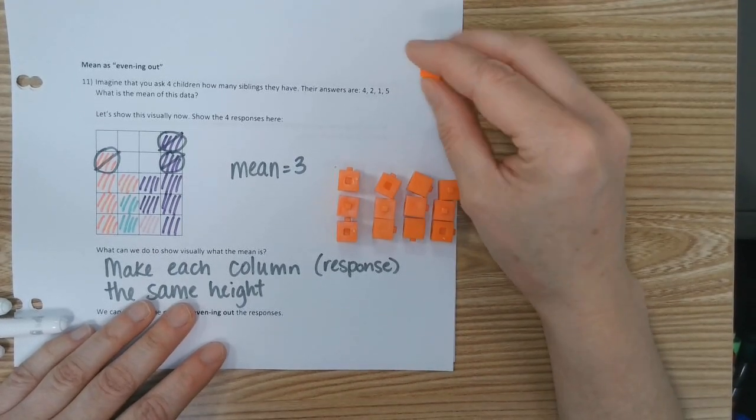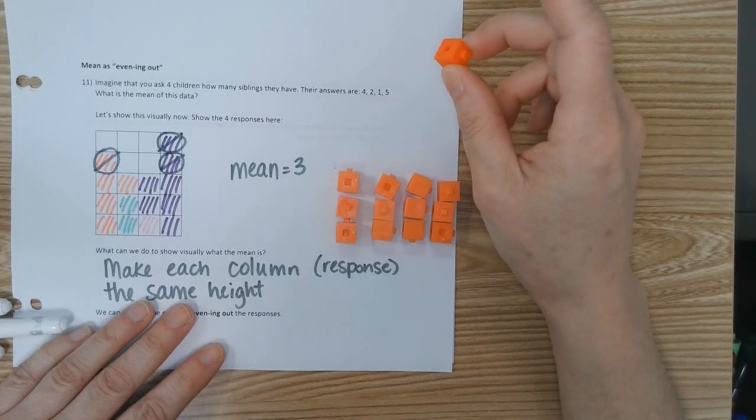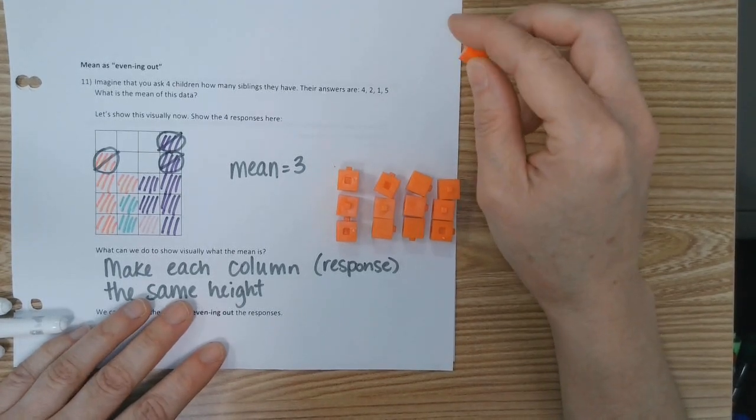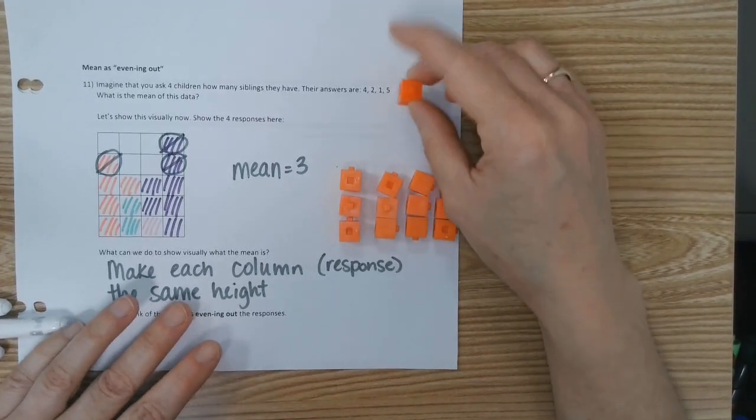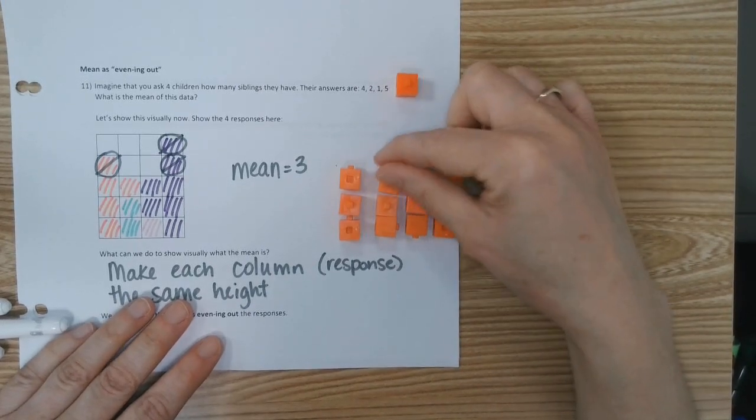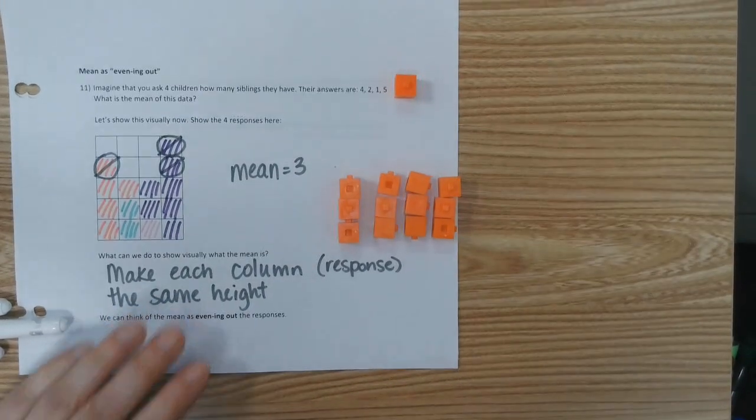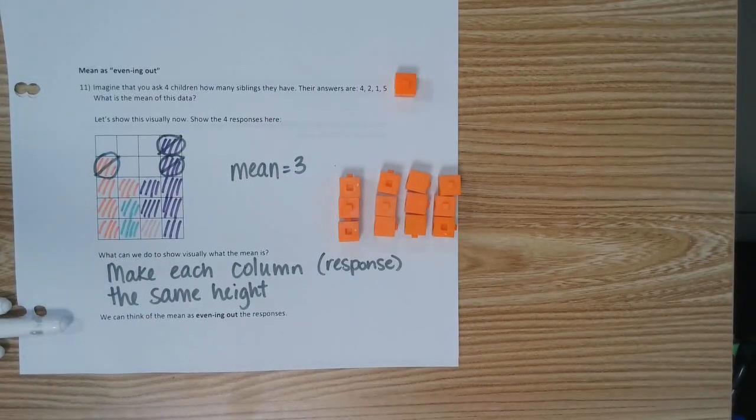And this is why often when we have a mean, if we have one left over, that's when we get decimals, okay? So I have this one block. I need all of these 4 columns to be the same. So, let's see what I can find that I can kind of use for that. I guess I'll just write it in here.